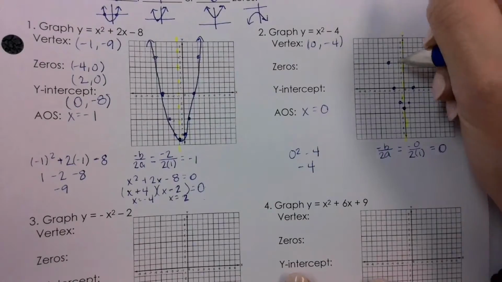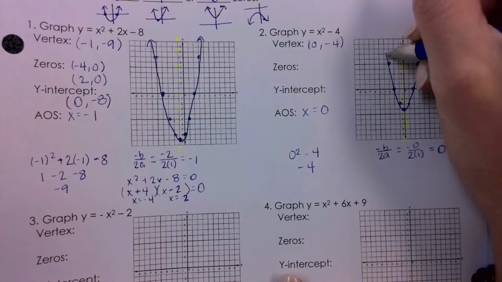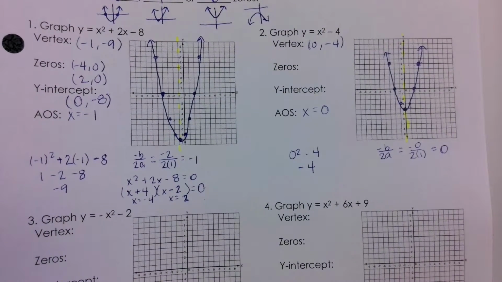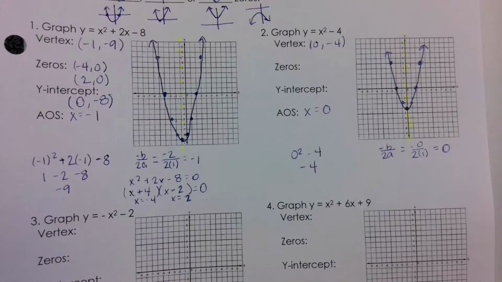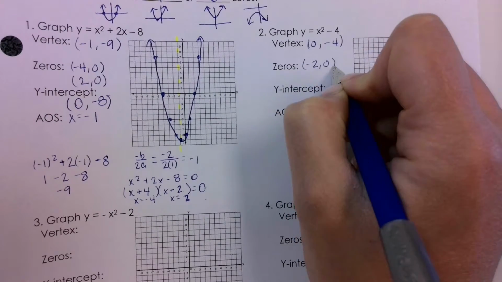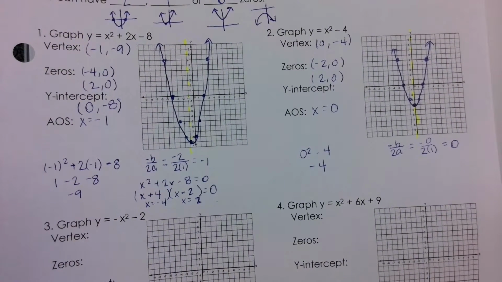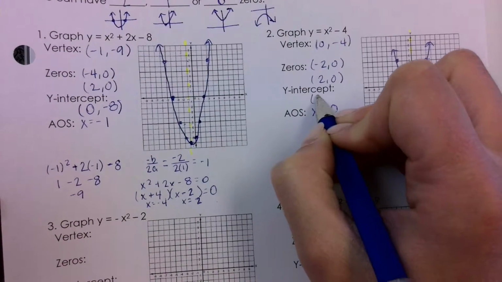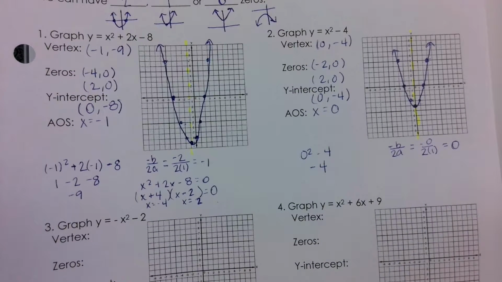So once you've got those points, you can connect them. We'll have our parabola going on. That one looks pretty good. So where are our zeros at this time? Negative 2, 0. Where else? 2, 0. What was our y-intercept this time? So 0, negative 4. Is that okay? Questions?